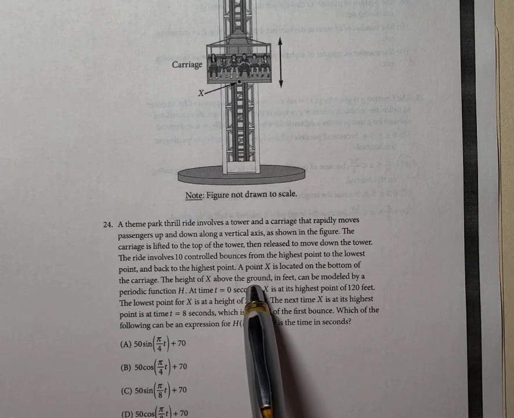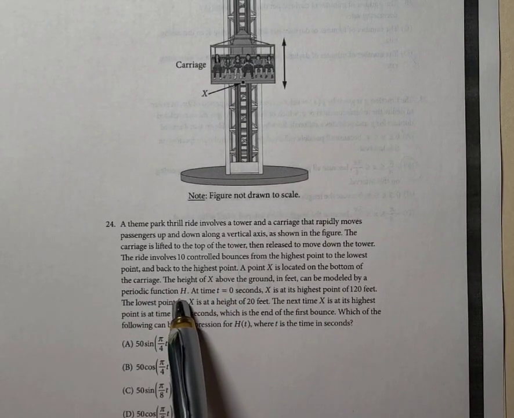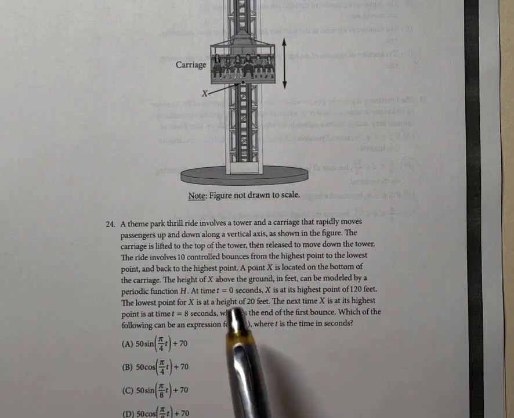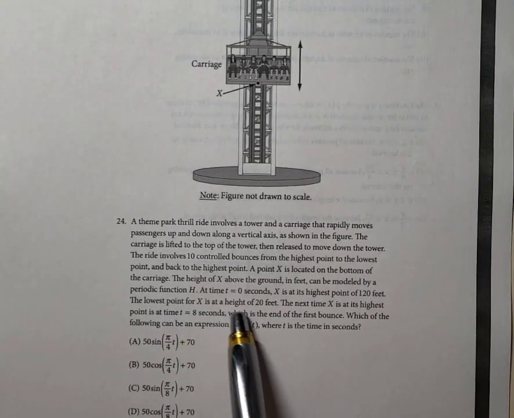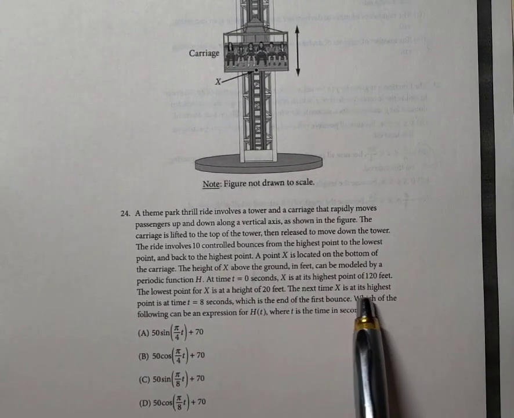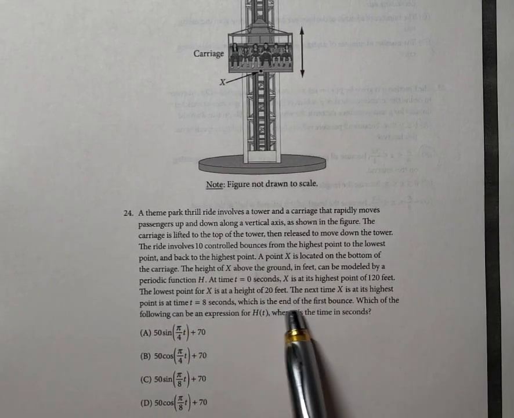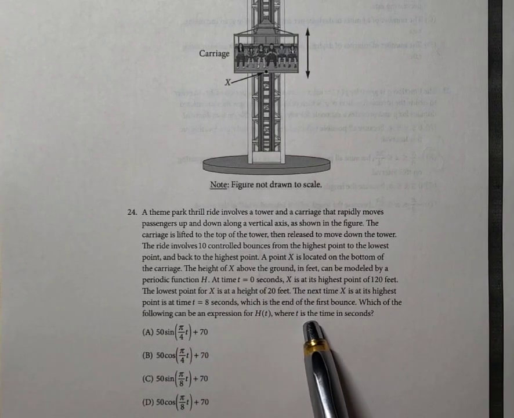The height of X above the ground can be modeled by a periodic function h. So X is over here at this point, okay? At time t equals 0, X is at the highest point, 120 feet. The lowest point of X is at a height of 20 feet. The next time X is at its highest point is at time t equals 8, which is the end of the first bounce. Which of the following can be an expression of h where t is time in seconds?